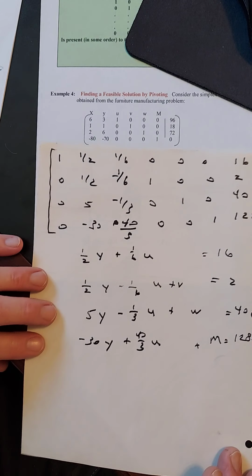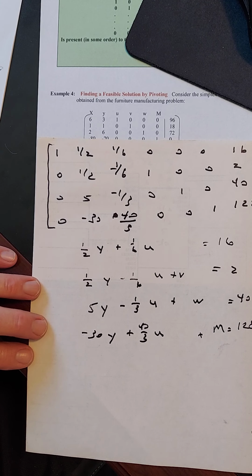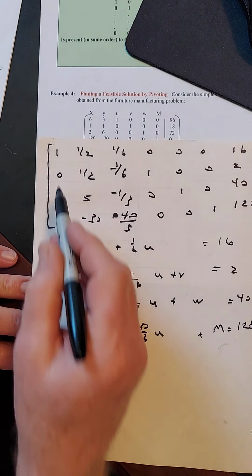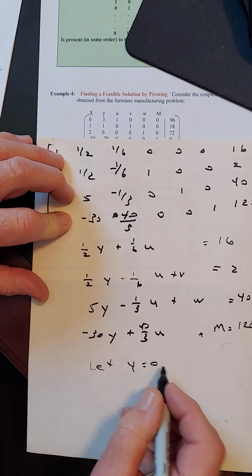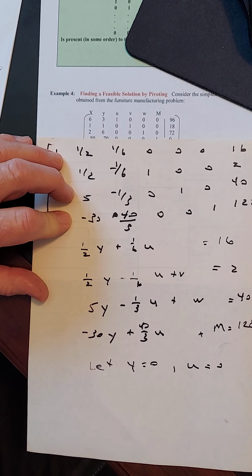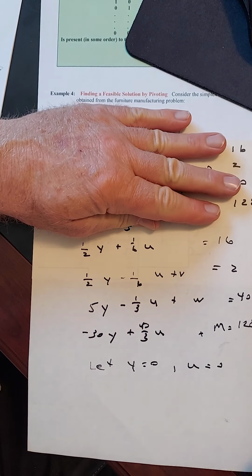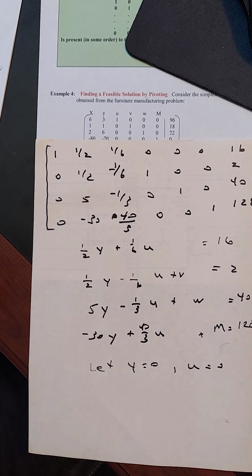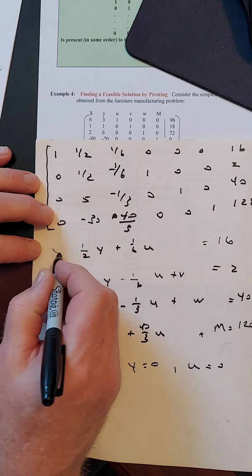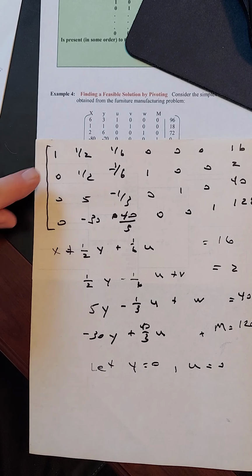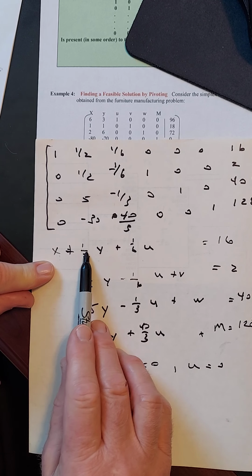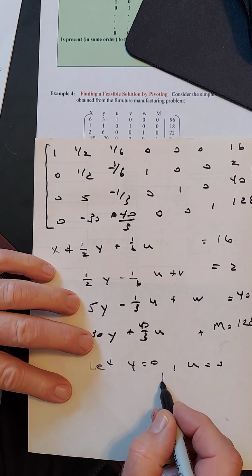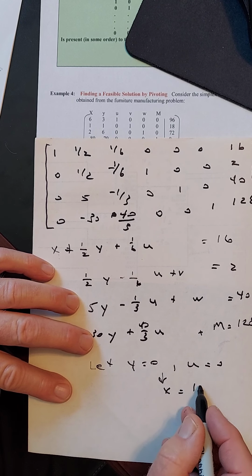So like what we did before, remember how we let x and y equal to 0? Okay, well, x is already satisfied. So now what we're going to do, we're going to let y equal to 0 and u equal to 0. So if I go back to this one right here, I forgot x right here. 1x. So if that's 0 and that's 0, I'm going to have x plus 0 equals 16. That means x would be 16.